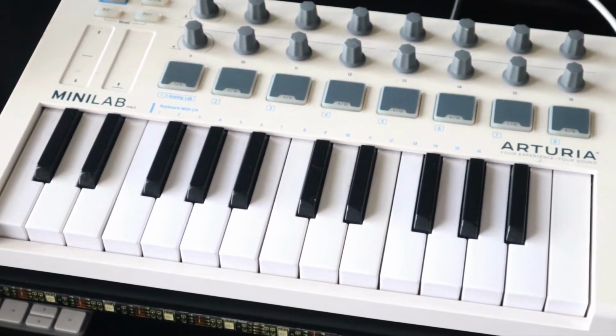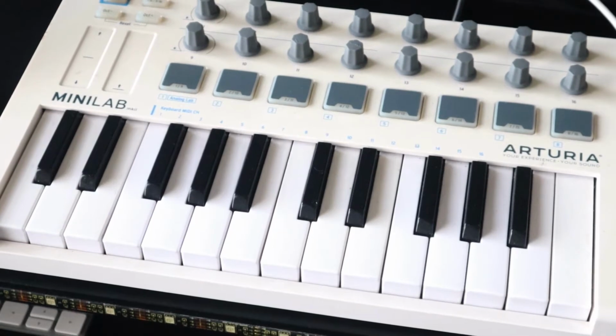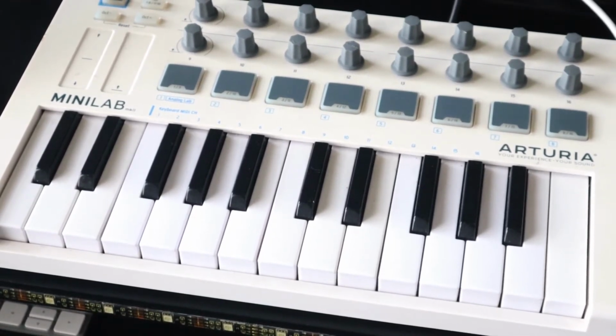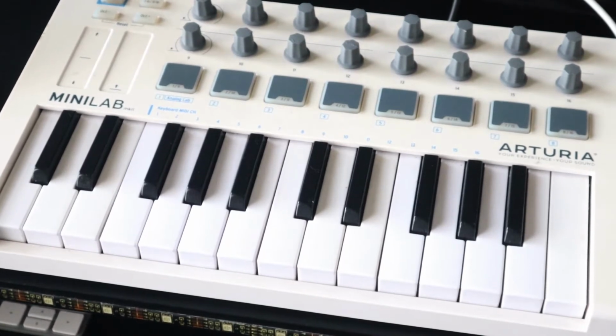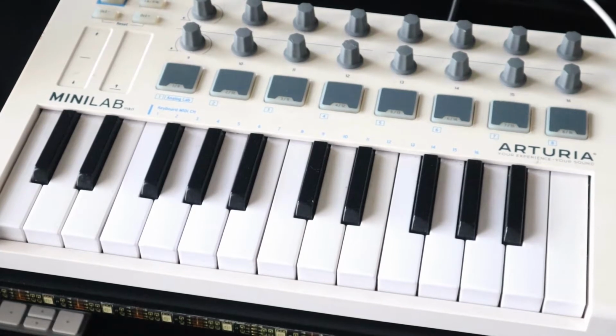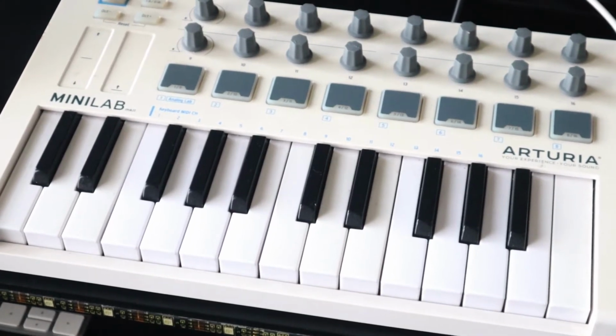But I do plan on buying something like an MPD because I want to get some sort of MIDI controller that I can use on the go, or sometimes I may actually still use my Roli Seaboard Block or my Roli Lightpad M as a MIDI controller on the go.